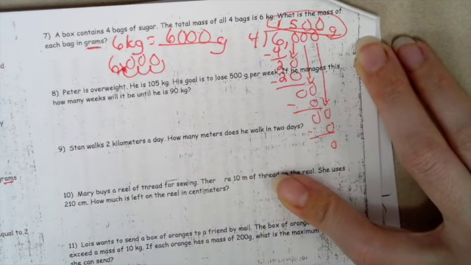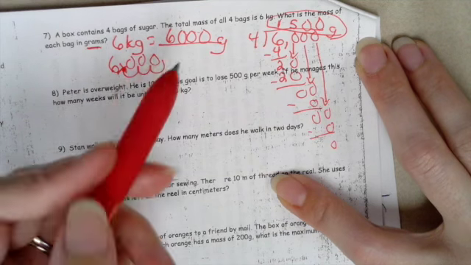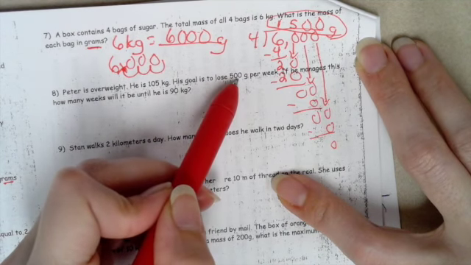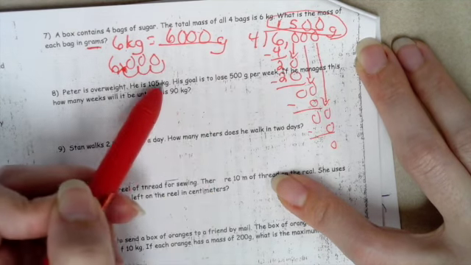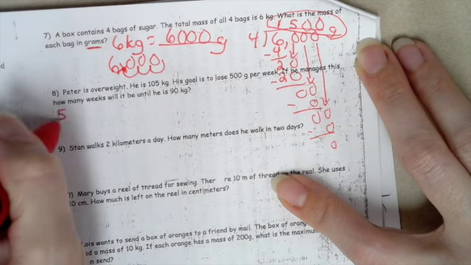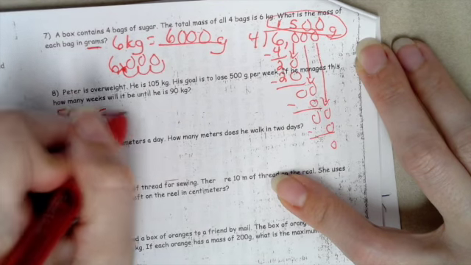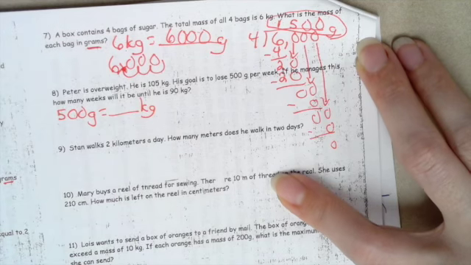Peter is overweight. He is 105 kilograms. His goal is to lose 500 grams per week. If he manages this, how many weeks will it be until he is 90 kilograms? So we need to convert these 500 grams to kilograms. Everything else is in kilograms except that. So 500 grams is blank kilograms.